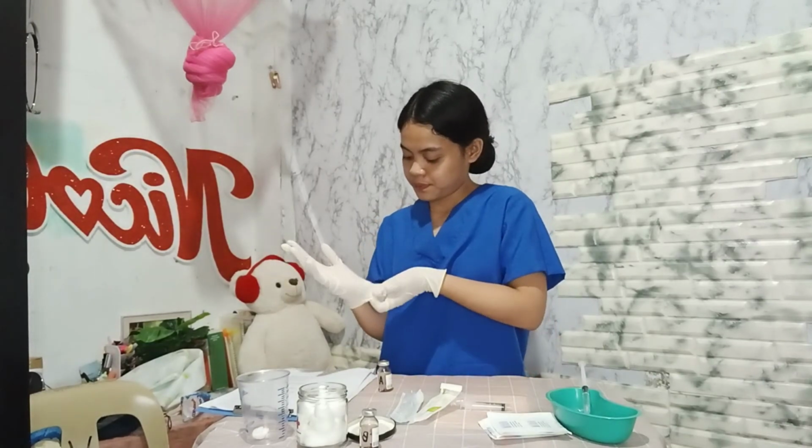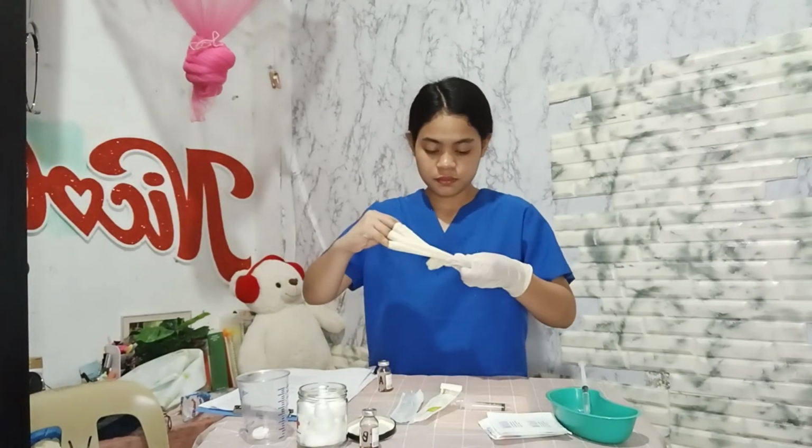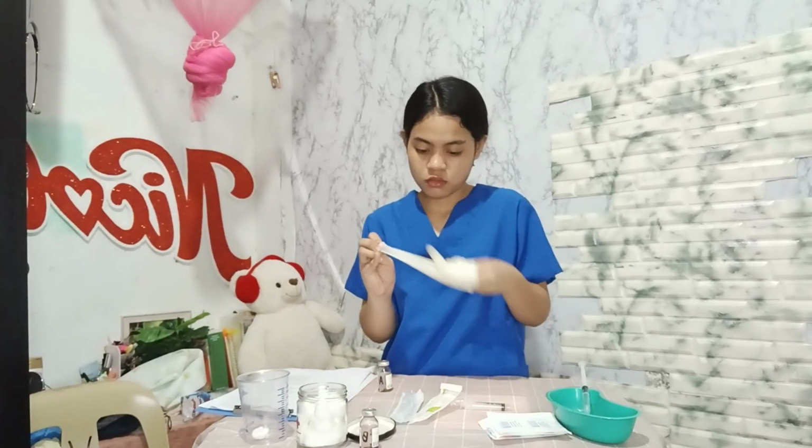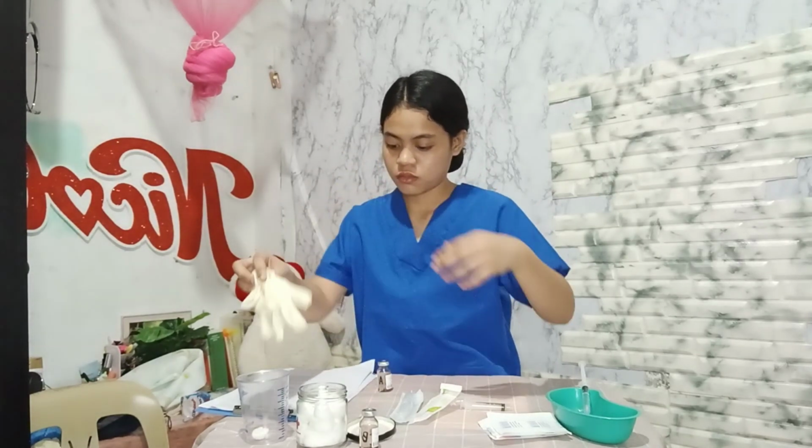Then next, dispose of all the supplies appropriately, replenish the stock, return the client to a proper place, and discard the used disposable supplies. That concludes my demonstration in withdrawing medication from the vial.